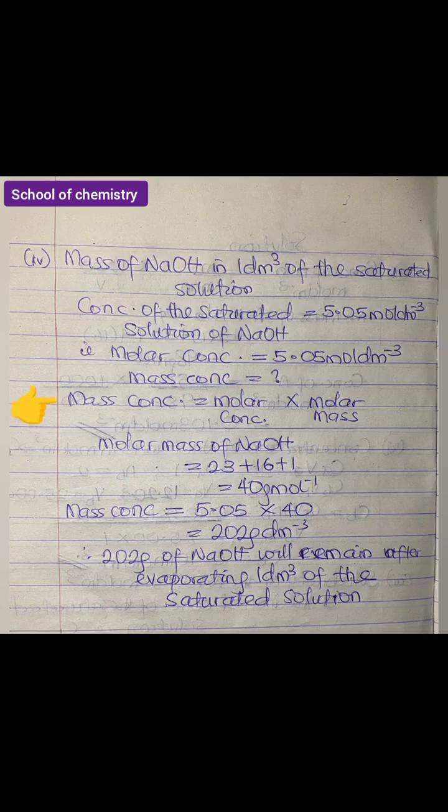Now I know that mass concentration is equal to molar concentration multiplied by molar mass. What's my molar concentration? That's 5.05. So my mass conc will be 5.05 multiplied by the molar mass. You must show how you get your molar mass, with the correct unit. So 23 plus 16 plus 1, which is equal to 40 gram per mole. In the end, our mass conc will be 5.05 multiplied by 40. That will give me 202 gram per dm cube. So this statement simply means I have 202 grams of NaOH in 1 dm cube of the saturated solution. That's it for question 4.